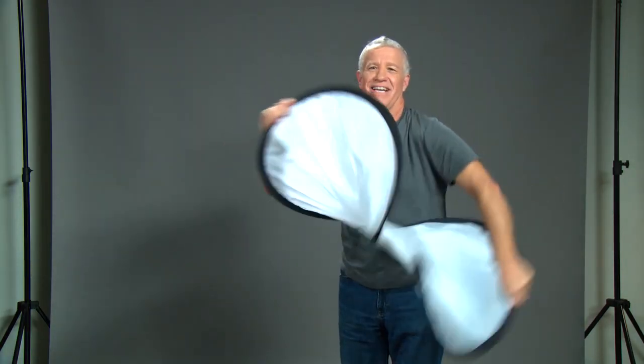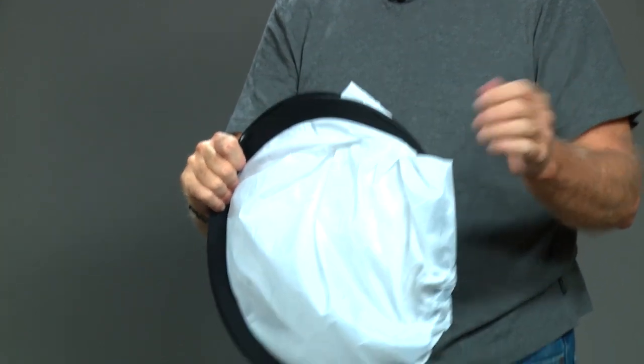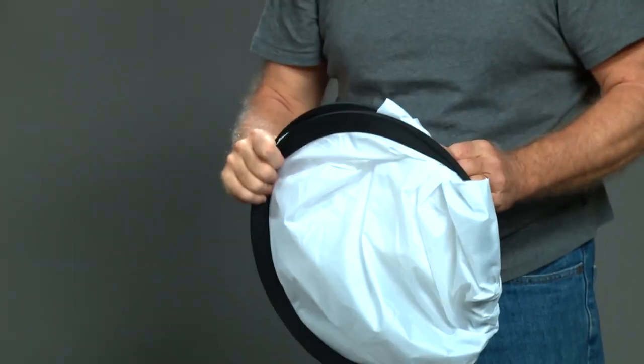Now, the most exciting thing is trying to put them back into the small configuration to fit back in their bag. You have to grab them like this, twist them, and ta-da! They're 1/4 the size they were when we were using them. The most impressive thing, though, is the sound they make when you pop them open. Beautiful. That's it. That's my flex fill reflector.